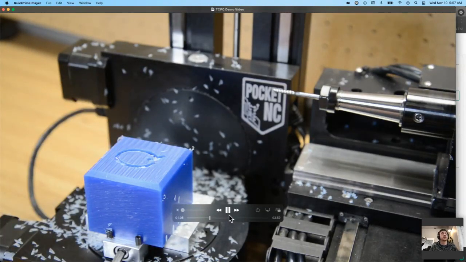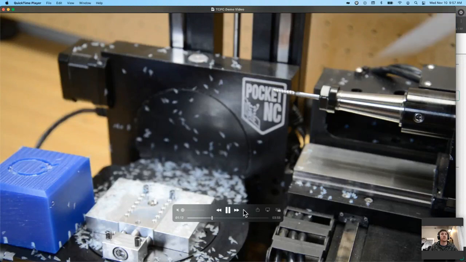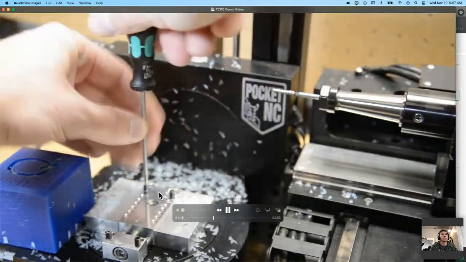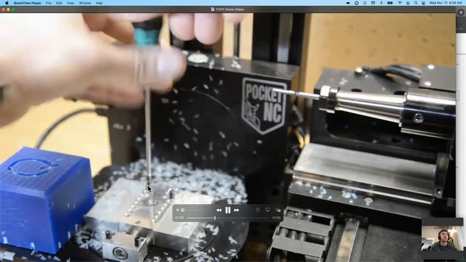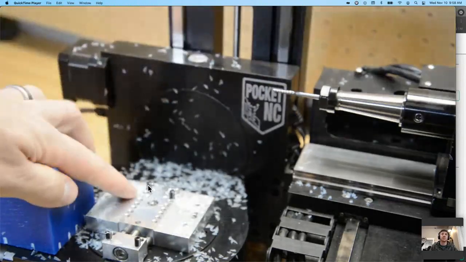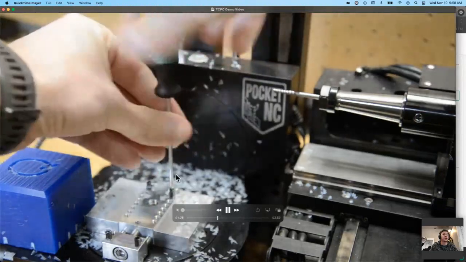So now what I'm going to do is open up the device, and we are going to move our gripper set screws here in the vise. We're going to move them back one whole set. That's about 0.2 inches, and that'll be a movement in the X axis.